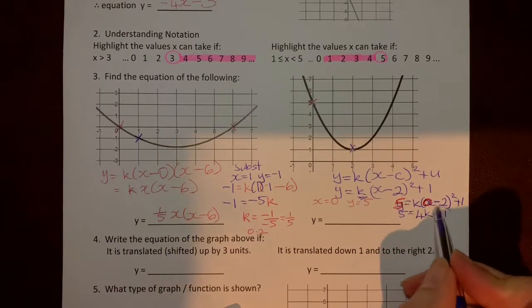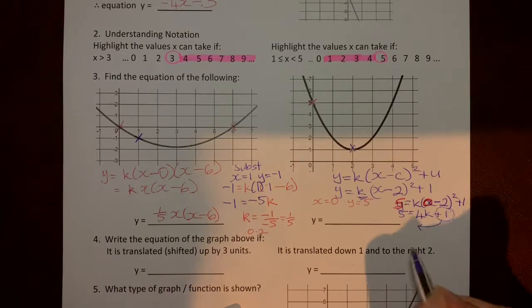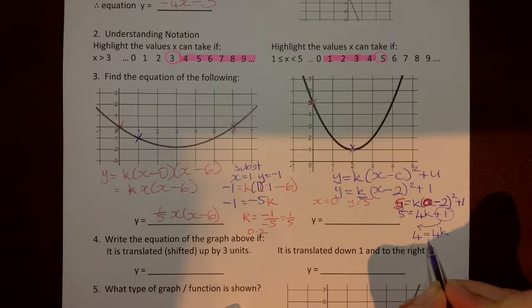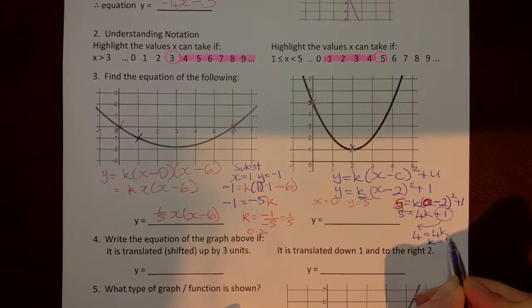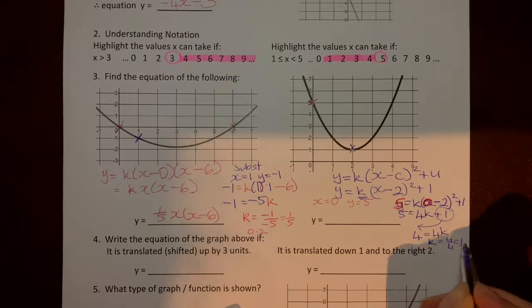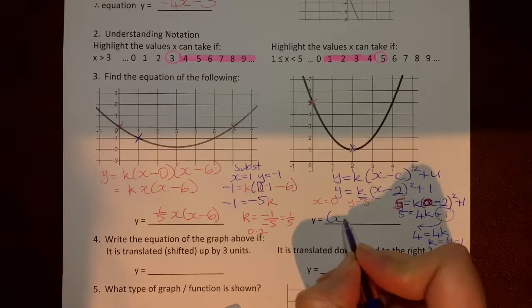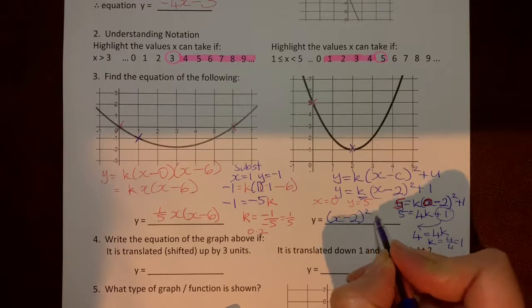And then getting rid of this plus 1, change side, change sign, I'm left with 4 is equal to 4k. And I can clearly see that k must be equal to 4 over 4, which of course is 1. And I don't bother writing the 1 in the equation. So the equation over here is x minus 2 squared plus 1.